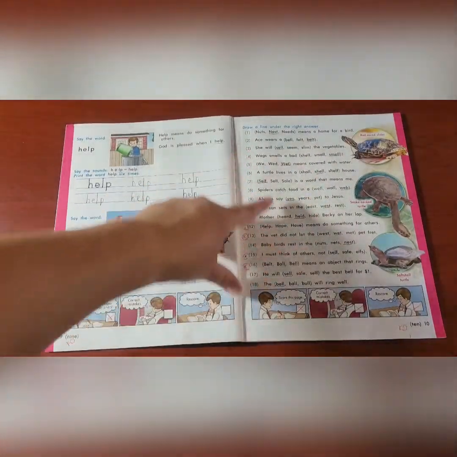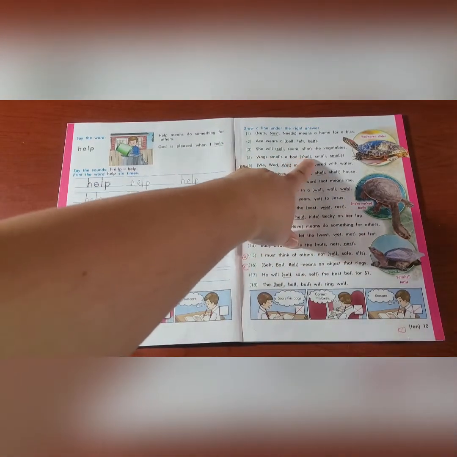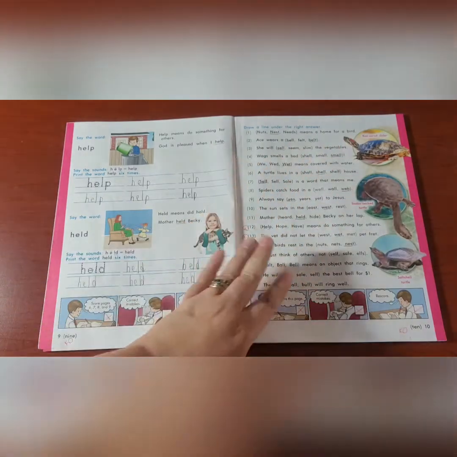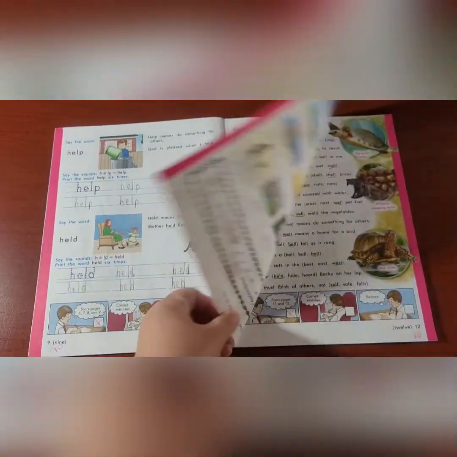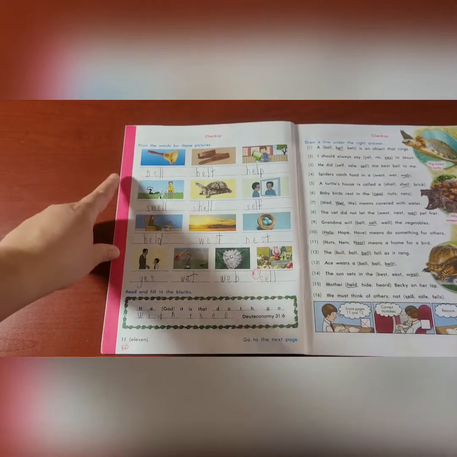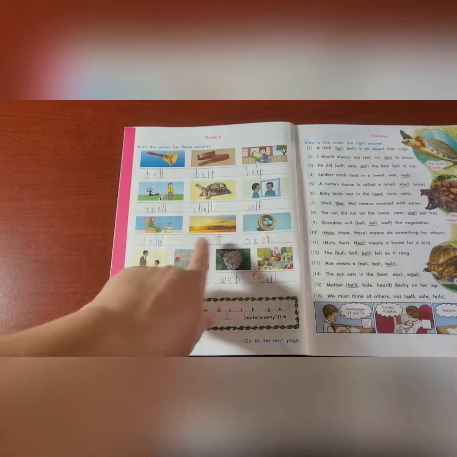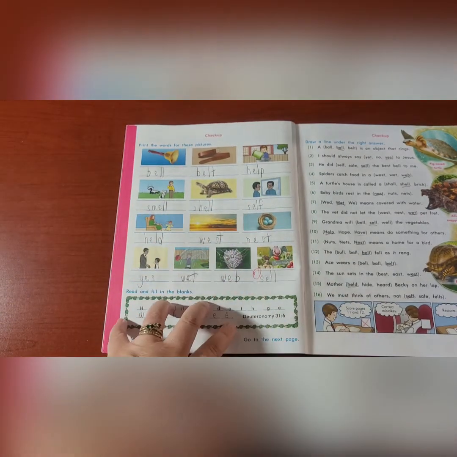And then usually you have a page like this before you get to the checkup, which is just sentences, and you choose the correct word for it. And the word that you choose is actually a spelling word. And then you have a checkup. So then his checkup is a review of all the words that you've learned so far. So it's like a spelling test.